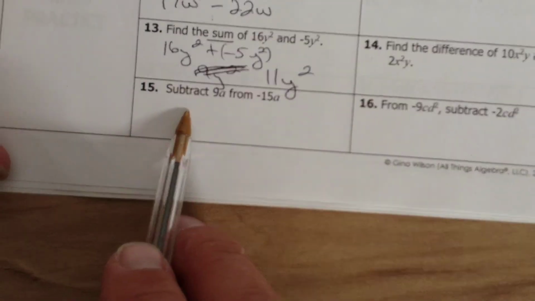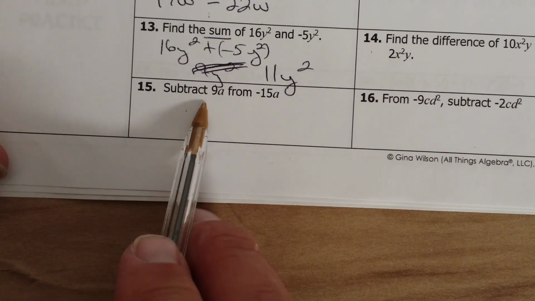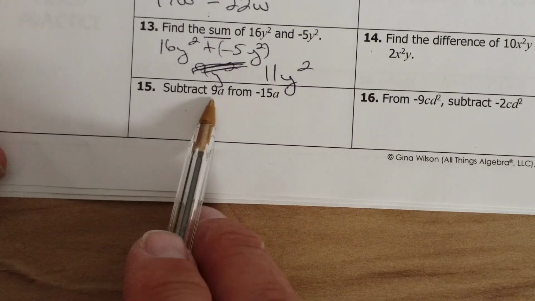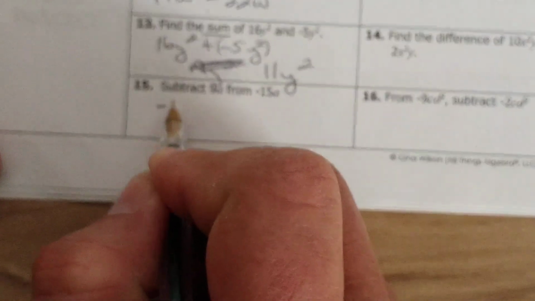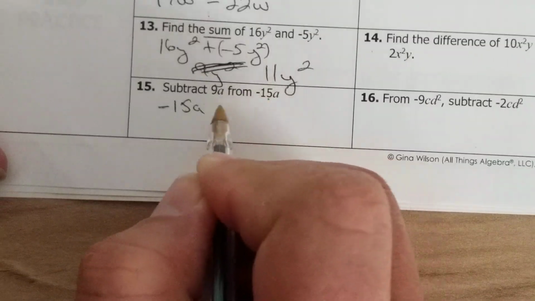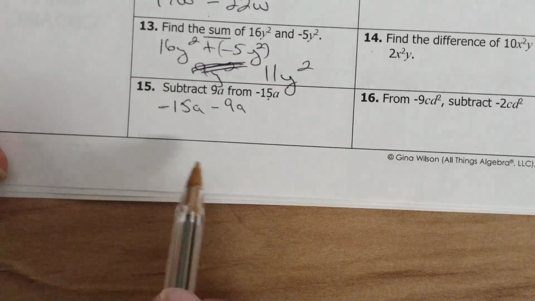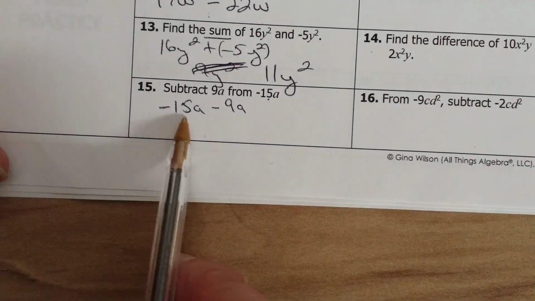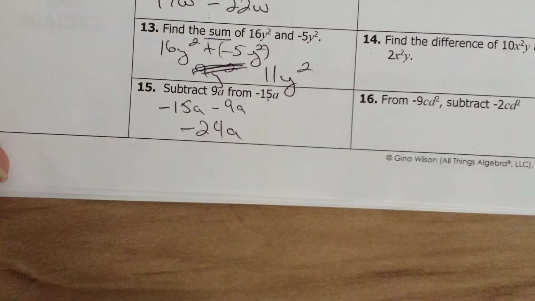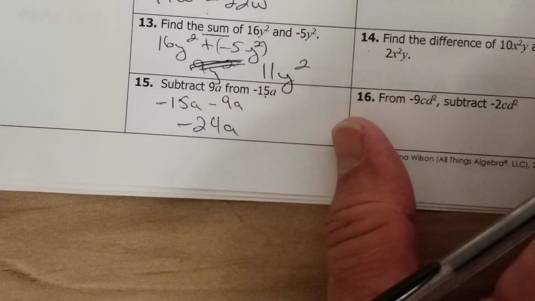Okay. 15. Subtract 9a from negative 15a. Be careful here. I'm subtracting this from this, which means I need to put the negative 15a in the front. So I'm going to subtract 9a from that. So it looks like that. And negative 15a minus 9a is negative 24a. Okay. All right, adding and subtracting.